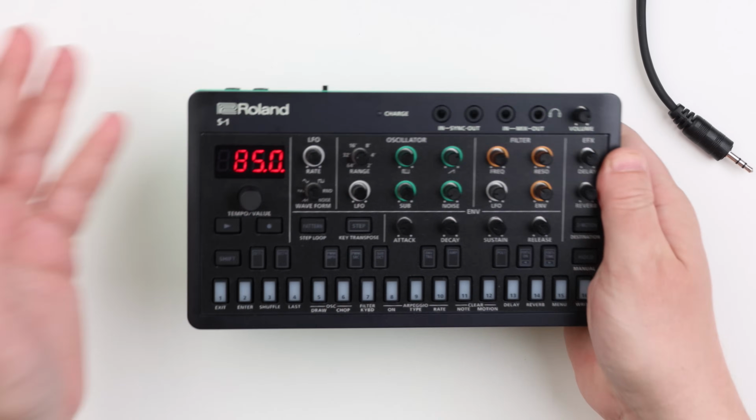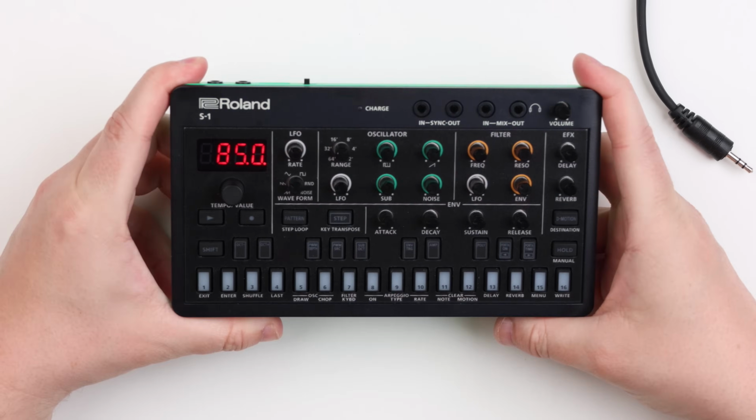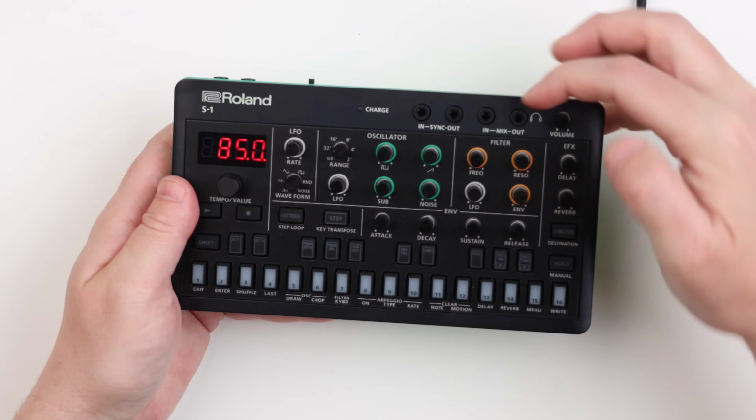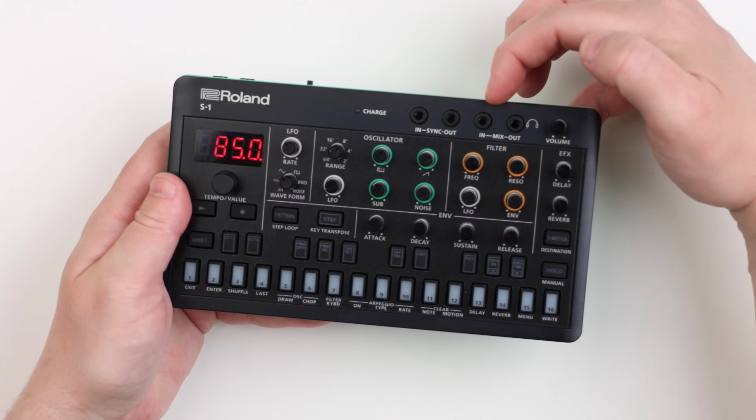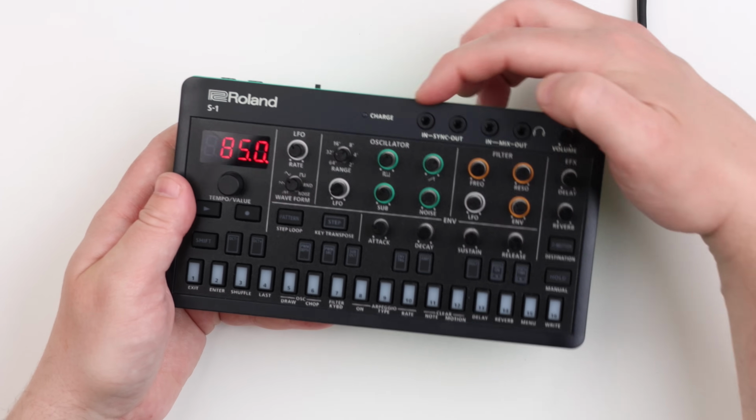So in terms of the build, it's the same plastic body as the other Roland Compacts. We have output here, stereo, we have an input that's also stereo, and we have sync in and out.